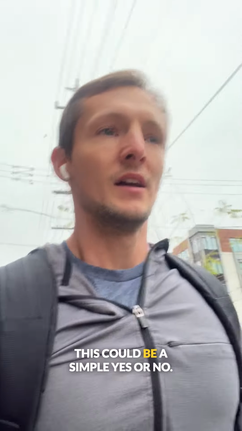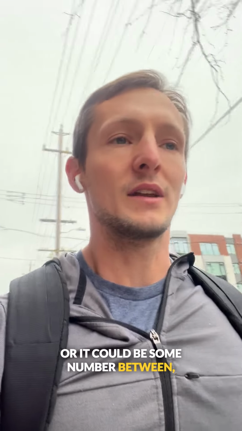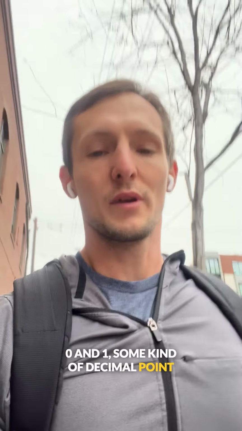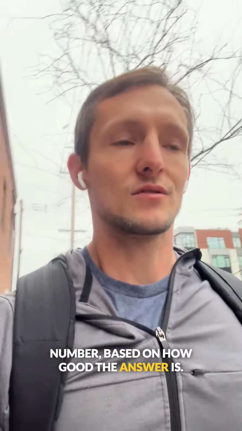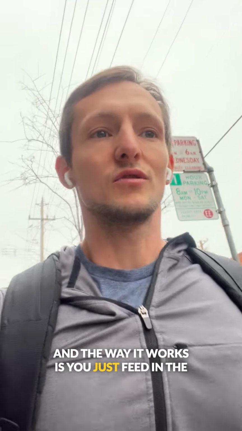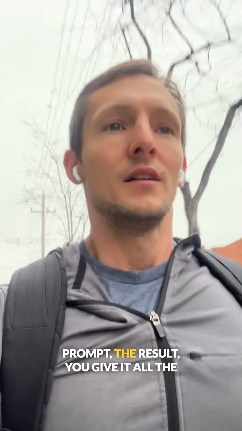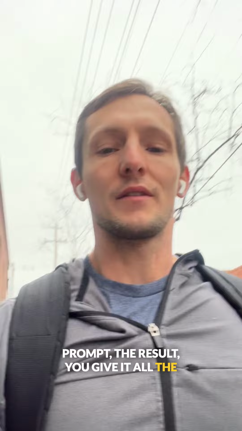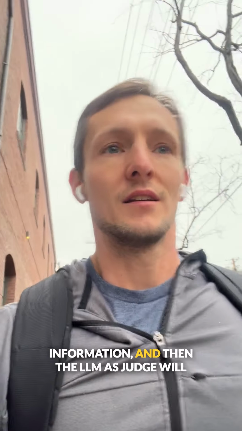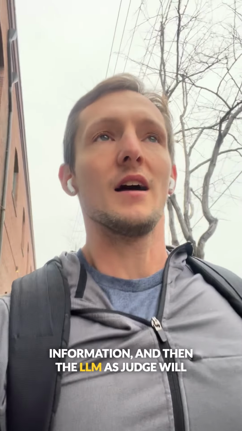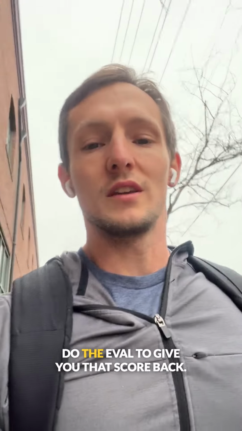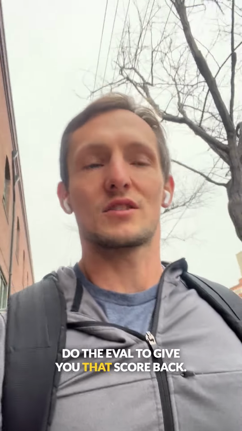This could be a simple yes or no, or it could be some number between 0 and 1, some kind of decimal point number based on how good the answer is. And the way it works is you just feed in the prompt, the result, you give it all the information, and then the LLM-as-Judge will do the eval to give you that score back.